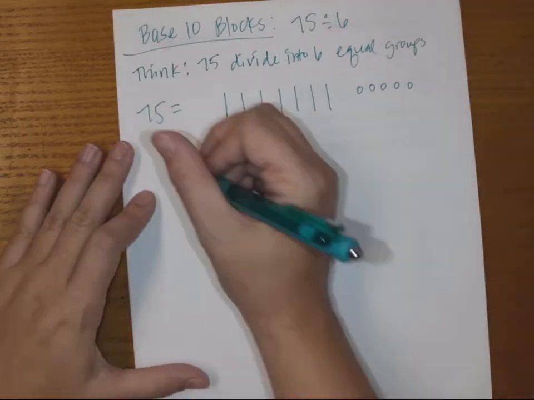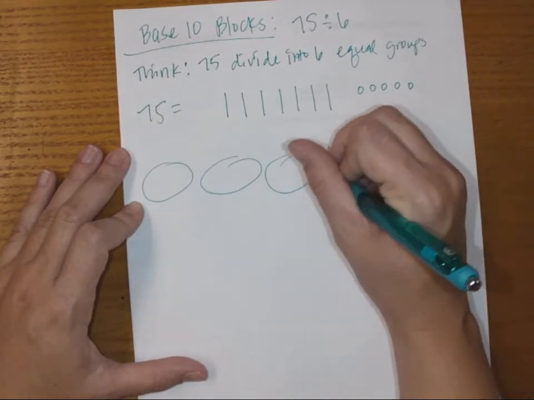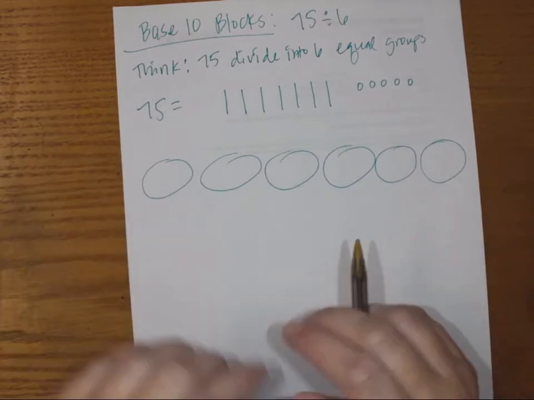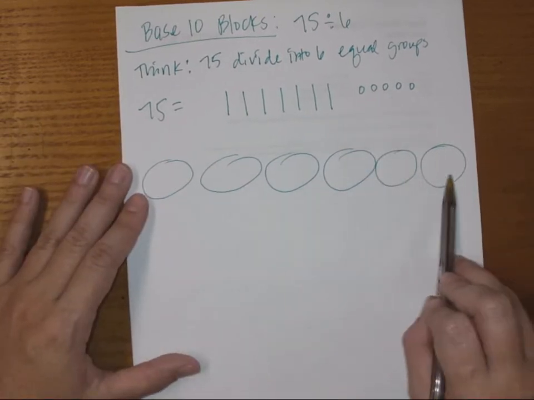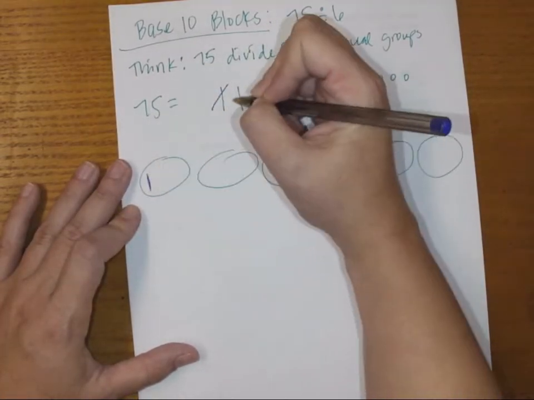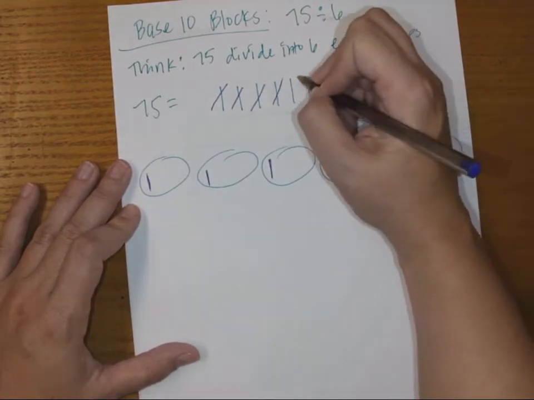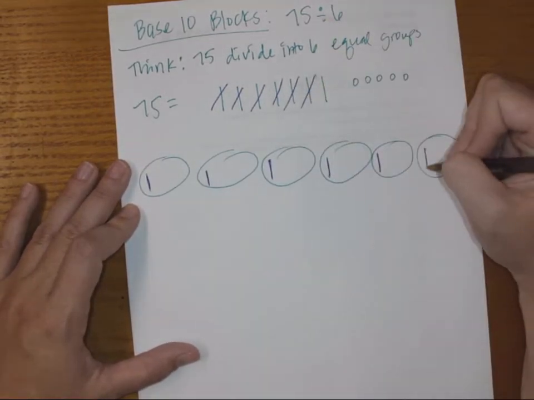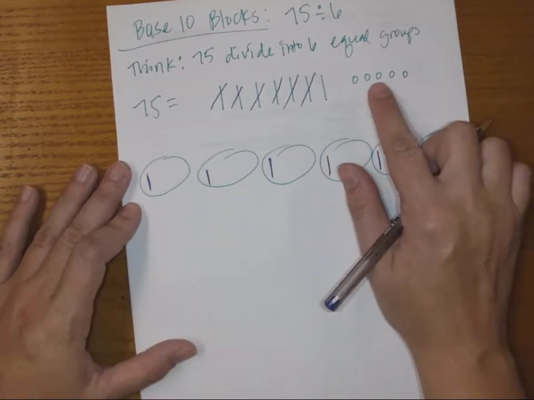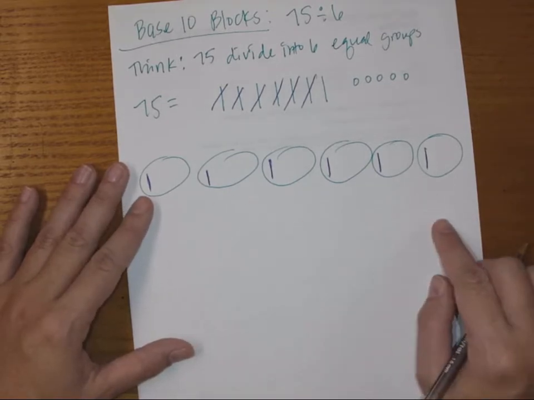Okay, let's put this into 6 equal groups. So here's my equal groups. 1, 2, 3, 4, 5, 6. So now let me see what I can split up. Can I put my 5 units equally here? No, because I have 6 groups. So let me start off with the longs. So I can put a long here, a long here, a long here, a long here, a long here, a long here. And so now I have 1 long and 5 units to split among my 6 groups.